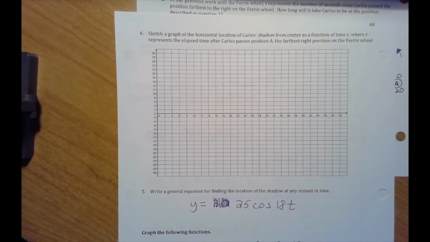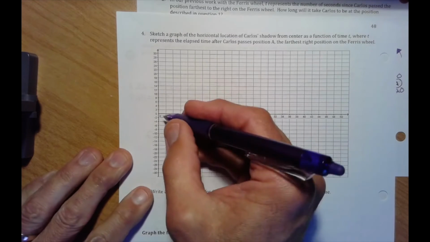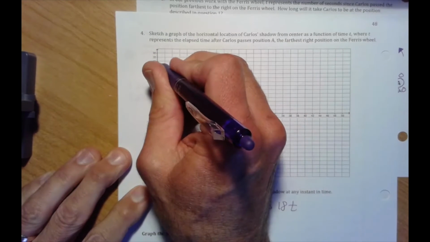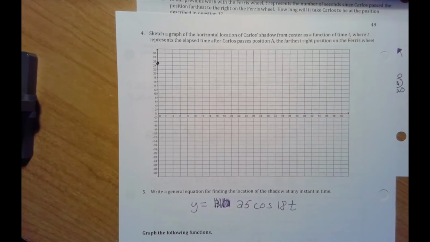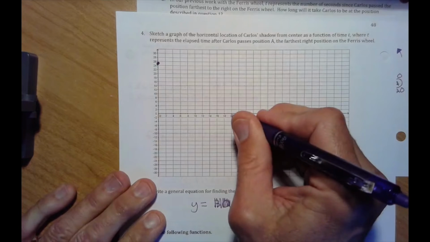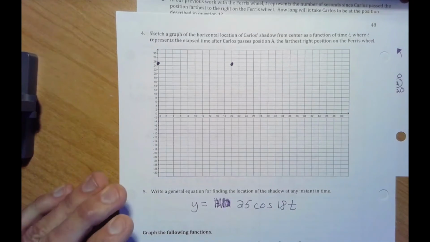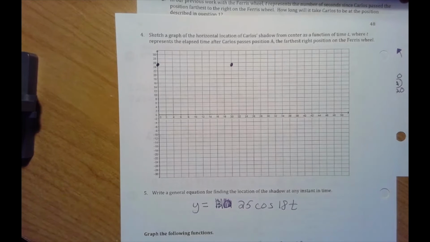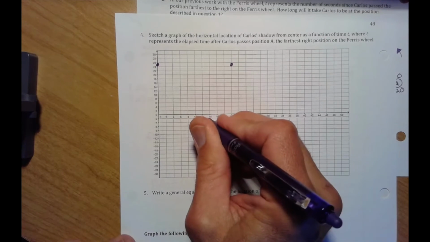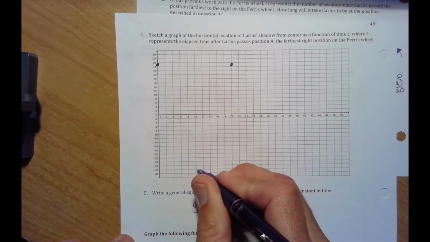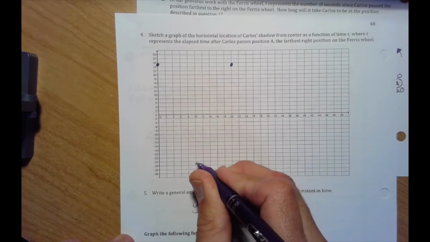So at time 0, you are all the way furthest to the right, 25 feet. So at time 0, you're at 25. And then if you go through and start rotating, a full circle is 20 seconds. So 20 seconds later, you are back at 25 feet. So those are 2 points. You're halfway around the Ferris wheel at 10 seconds. So at 10 seconds, you are at negative 25. That's your x coordinate. So plot that point down here.